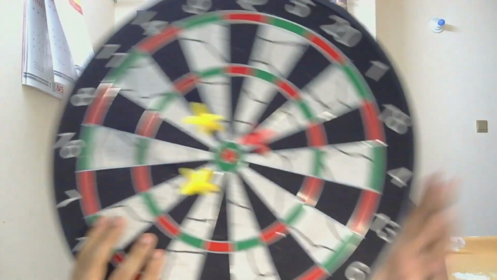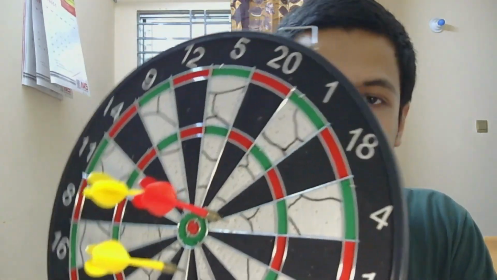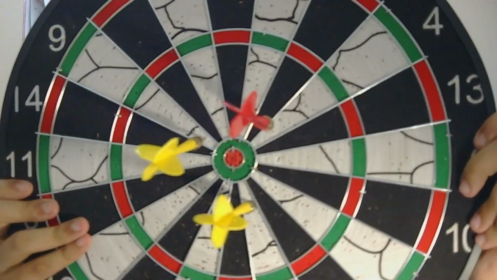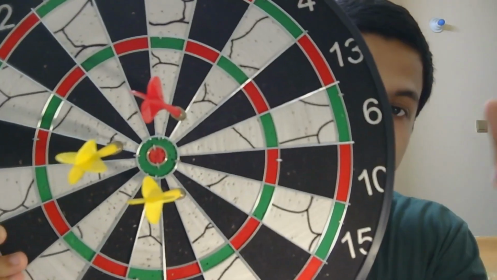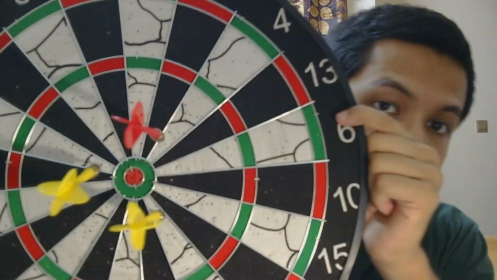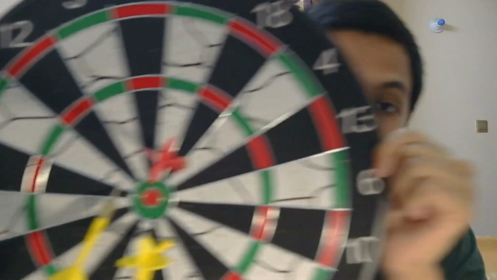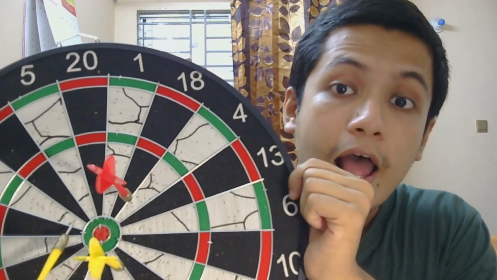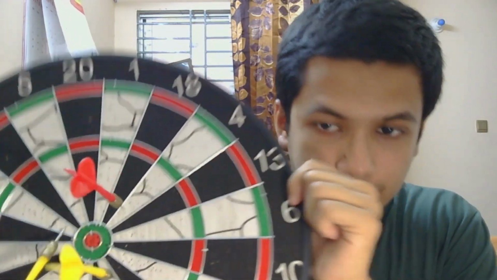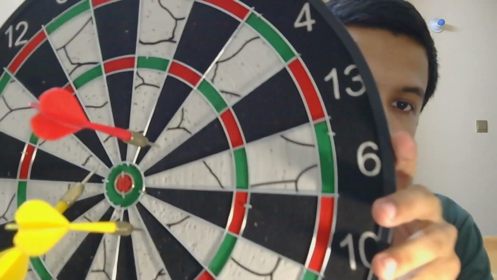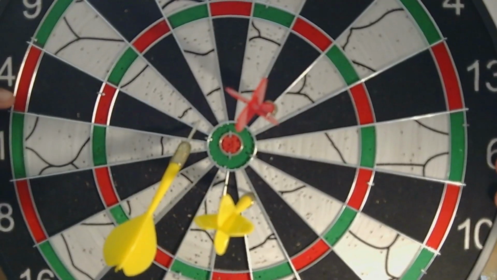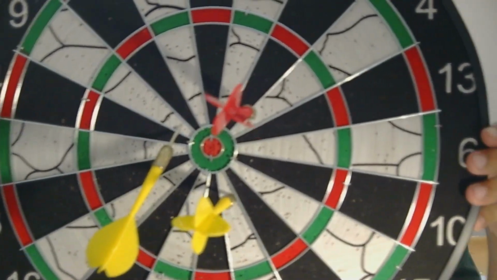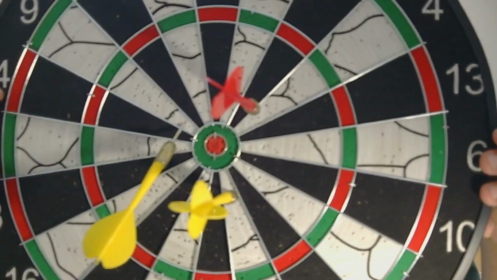Okay, now see this. In this dartboard, the red point at the middle, that's our absolute value. But look at the dartboards here, the two yellows and one red.